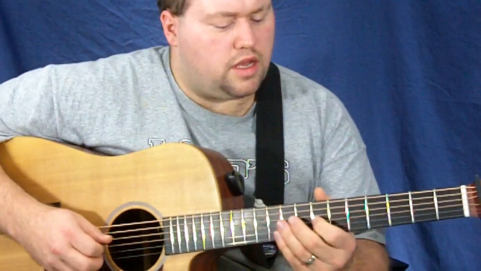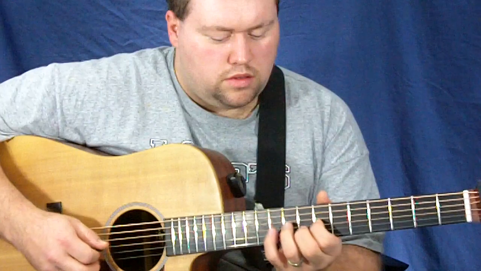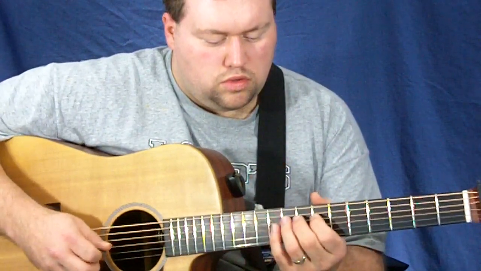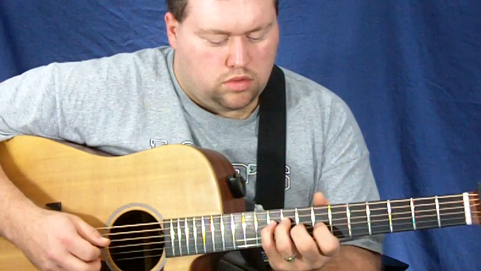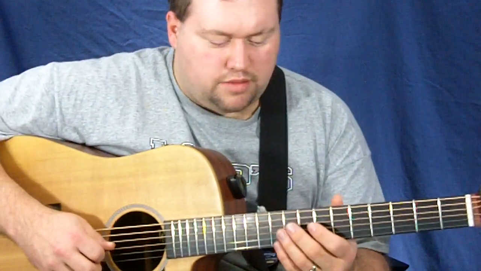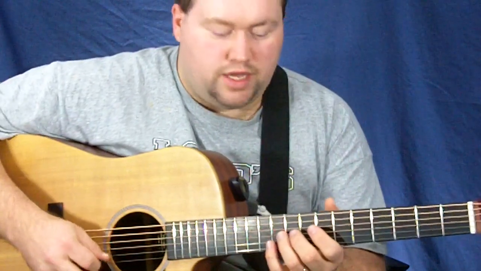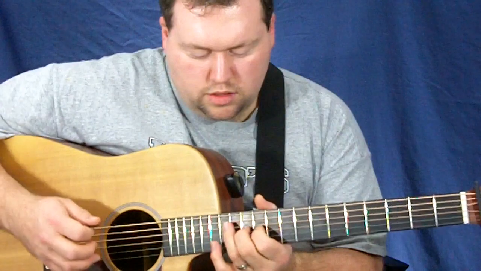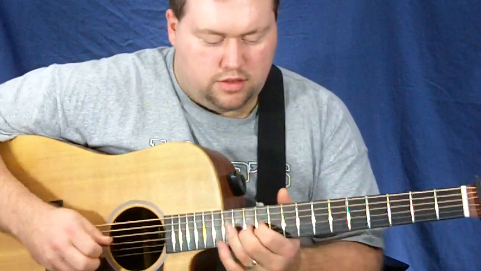Yeah, the G string's a downstroke, and then the rest of them alternate. That way you can hit an upstroke on the E string, and then back here, the 11th and 12th fret of the G.